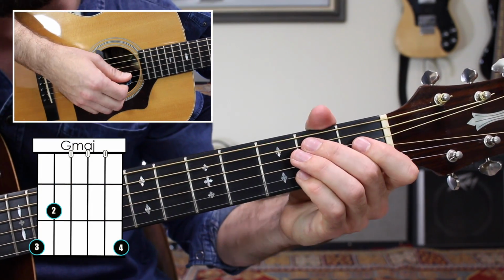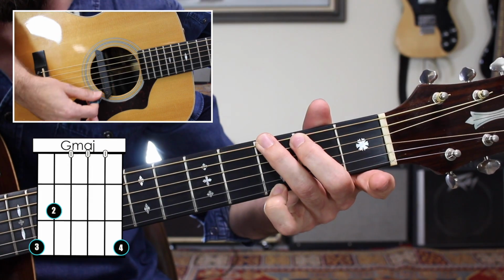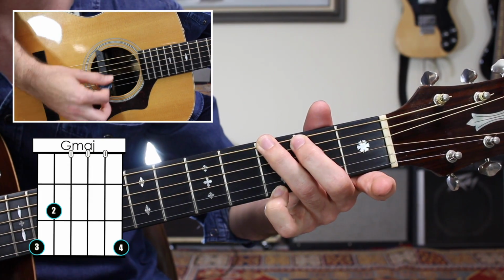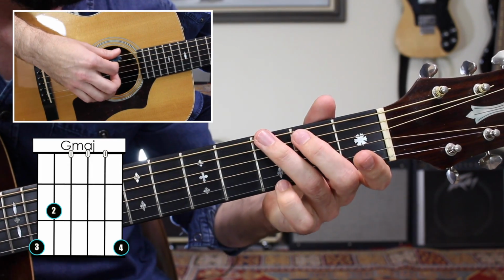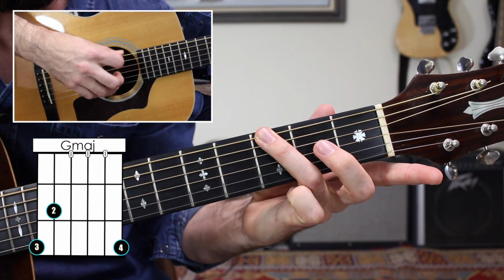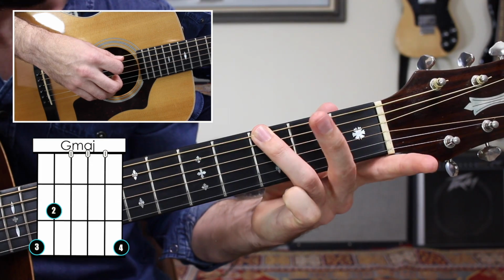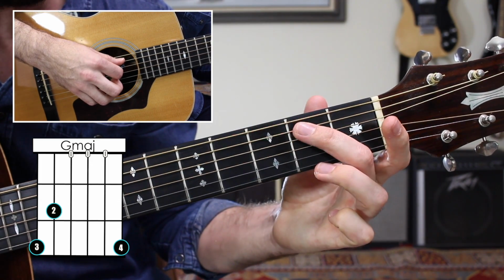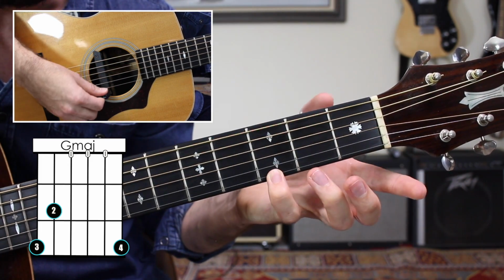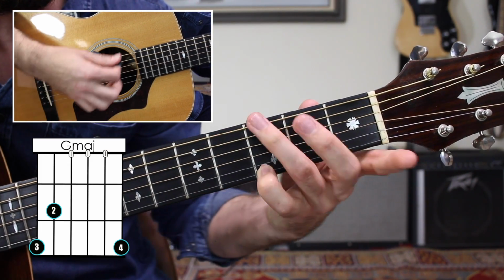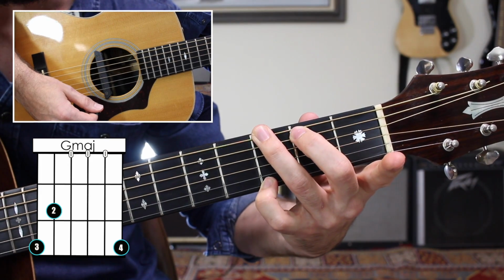Okay, moving right along, we have the chord G major. So many songs are going to start off with this chord. G major. So here, the ring finger is on the 3rd fret of the low E string. The middle finger is on the 2nd fret of the A string. And the pinky is here on the 1st string, high E. G major.